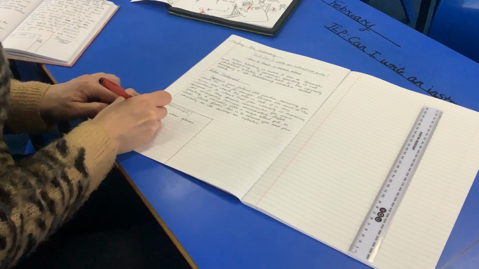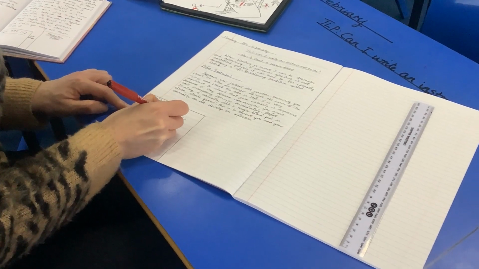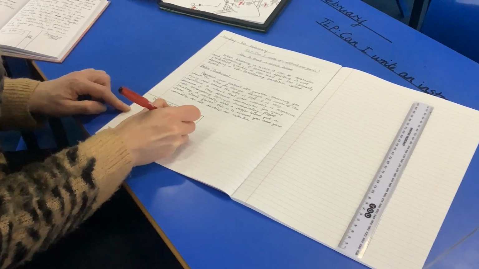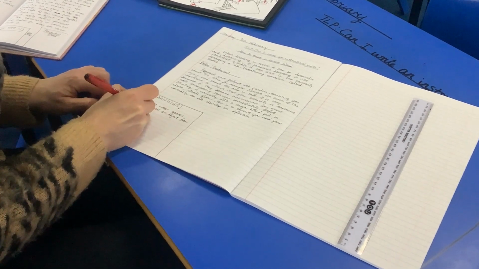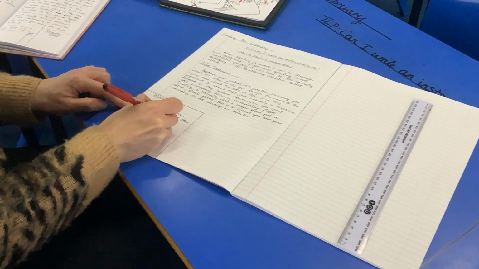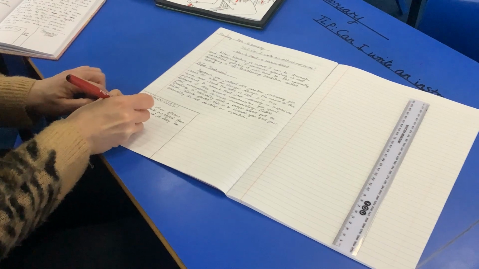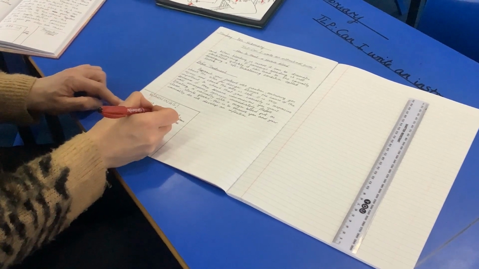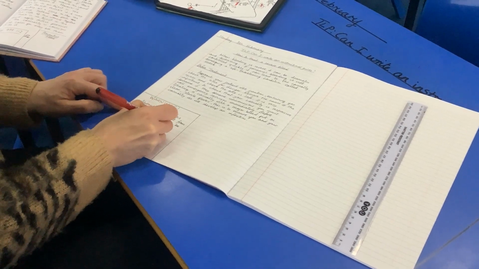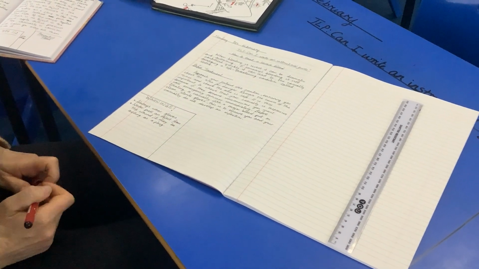So I'm going to write never pull an object from the wound. It may be acting as a plug. So that means it's stopping the bleeding. And again I'm using adverbial phrases to tell us why we're doing something.